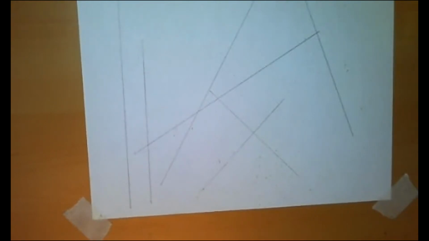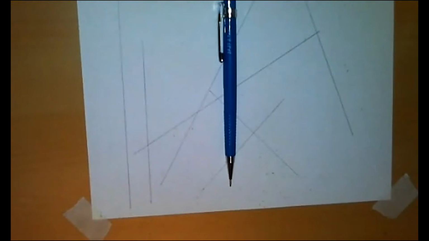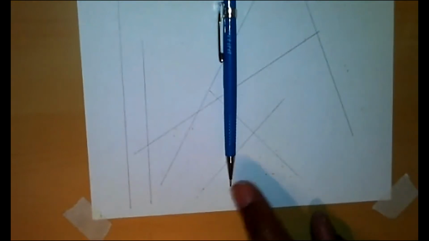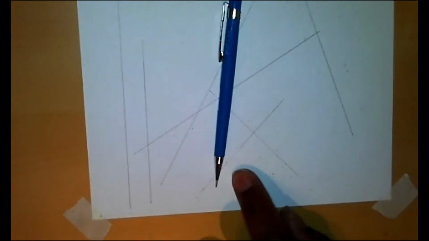Okay. All right, so what you're going to need is this 0.7 millimeter pencil, okay, and you're going to need 2H lead for it. So 0.7 millimeter lead, a mechanical pencil, and 0.7 millimeter 2H lead.